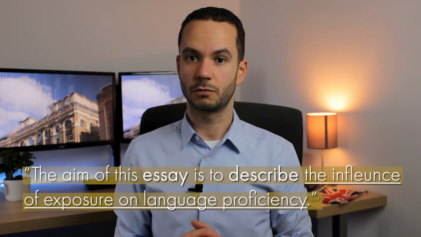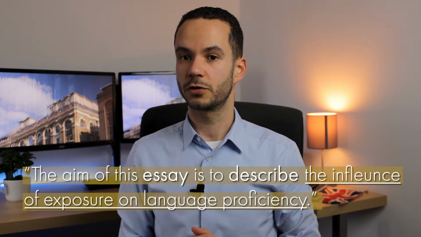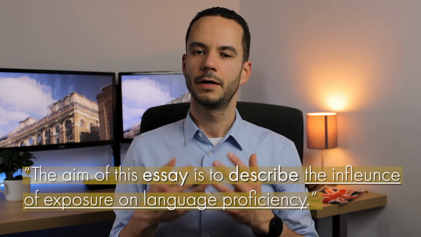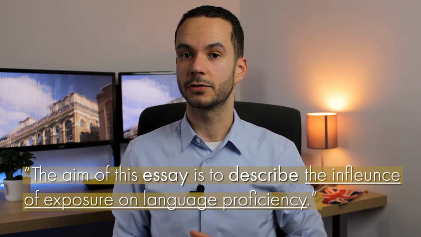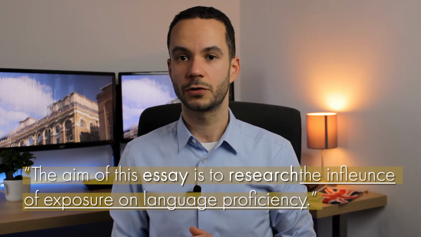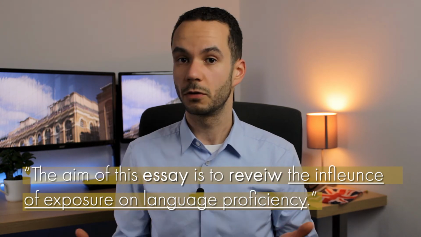For an essay that describes the influence of language exposure on language proficiency, the thesis statement could be something like, the aim of this essay is to describe the influence of exposure on language proficiency. You can change the word describe to anything else, like analyze or research or review, whatever you think fits best.